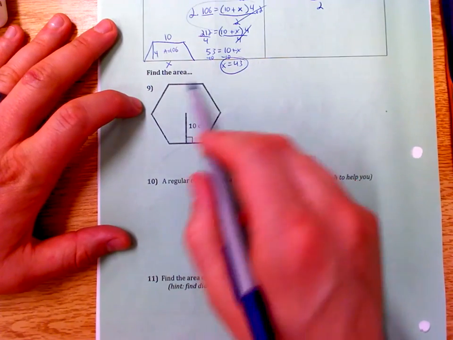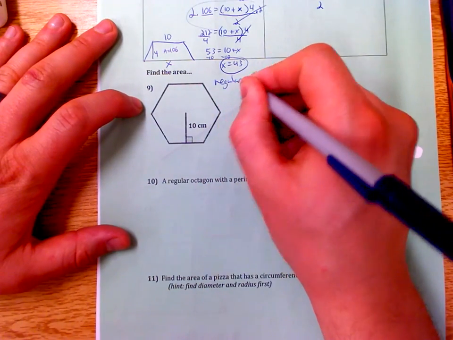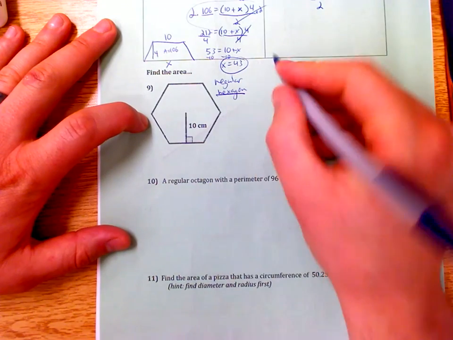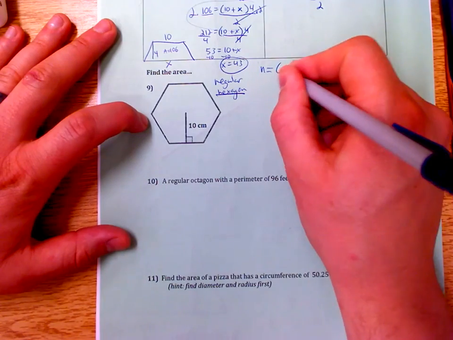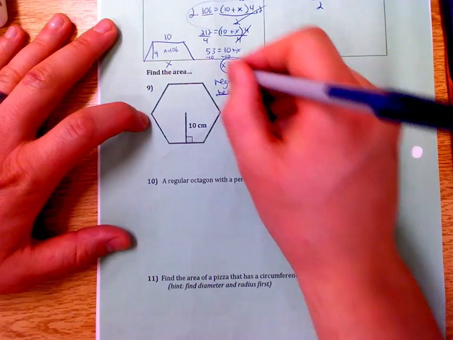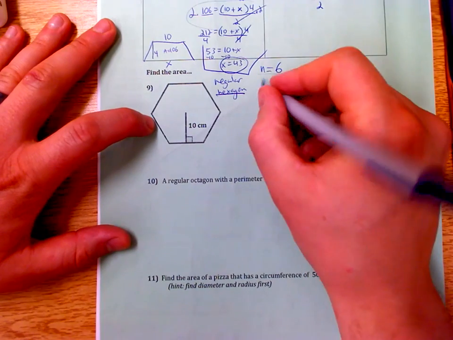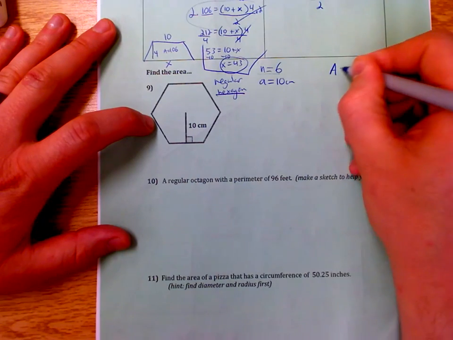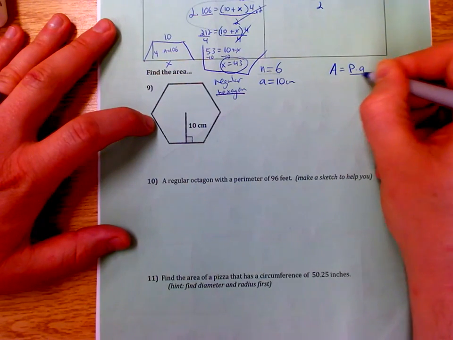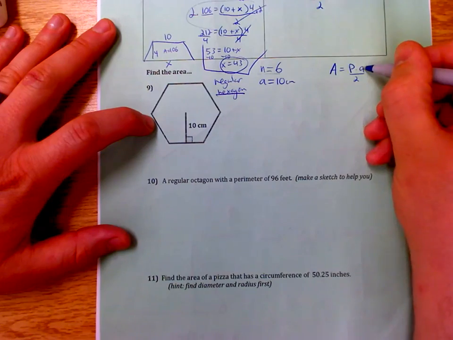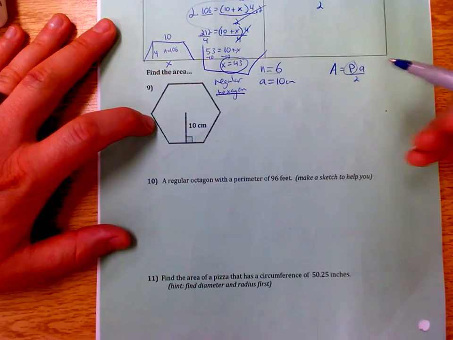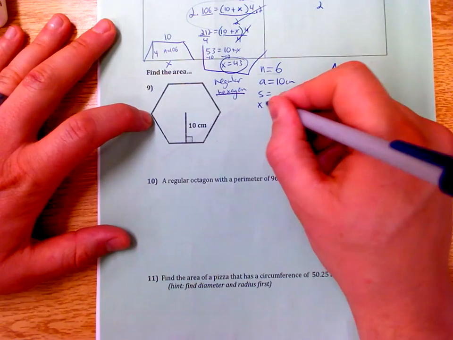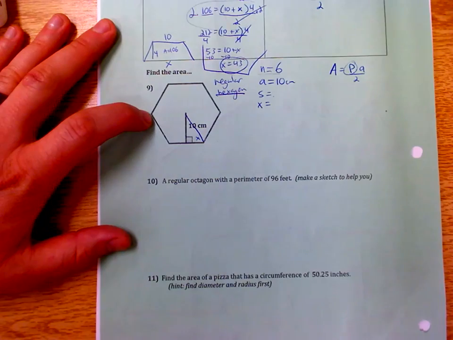I'm trying to find the area of this regular hexagon. So I know that the n is 6. N is the number of sides. Keep that all up there. I know that the apothem is 10 centimeters. Remember that the area is perimeter times A divided by 2. So I know what the apothem is. I don't know what the perimeter is yet. The way I'll find it is I'm going to find out what one of the sides is. To get that, I need this angle right here.